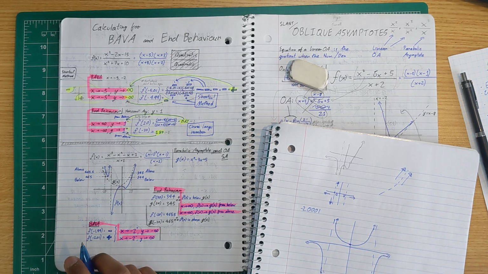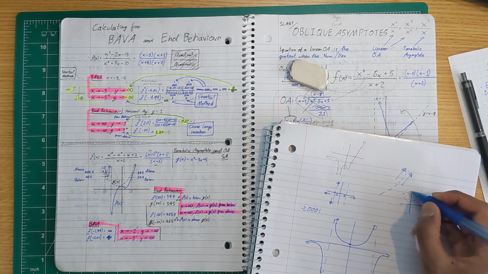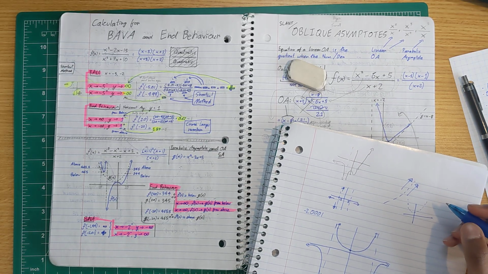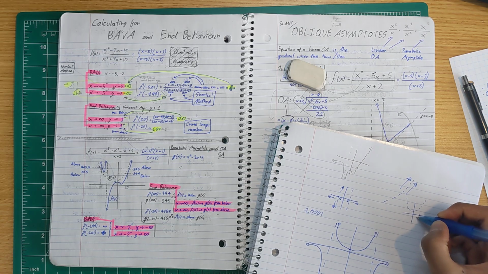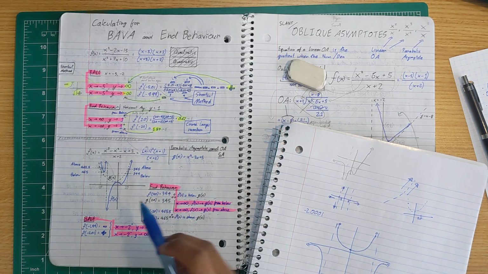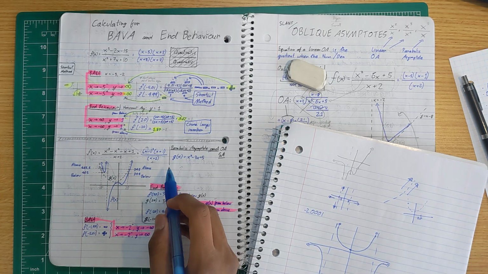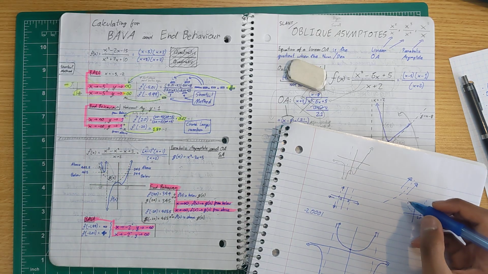And so what you do is you take a large value of x, it can be 20 or 200, and you plug it into your parabolic asymptote equation and your function equation, and you solve for the numbers.